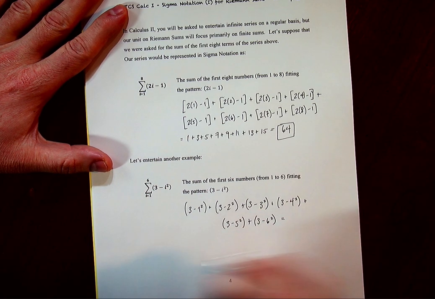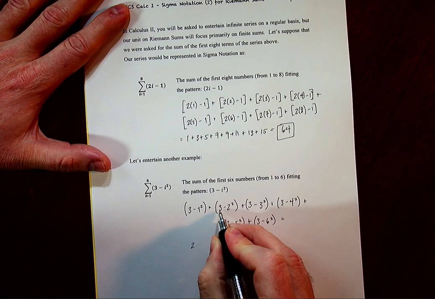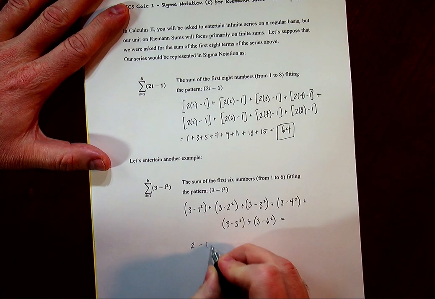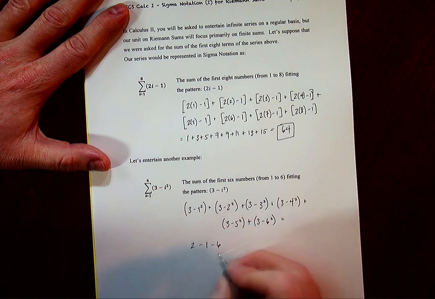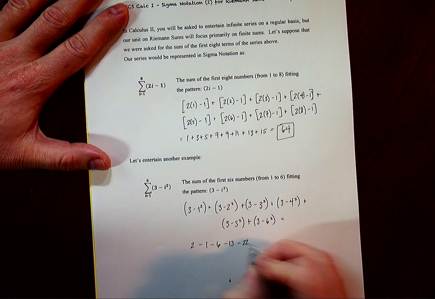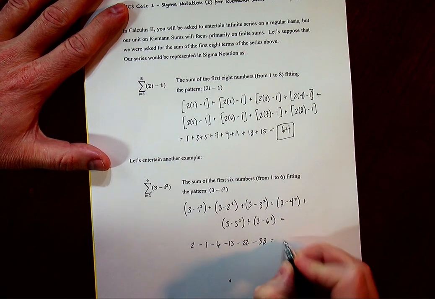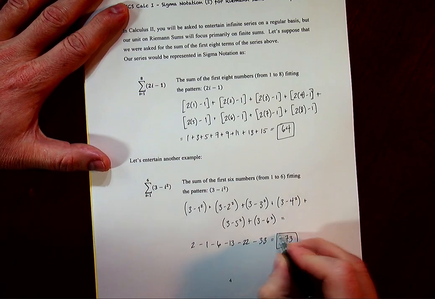And what that winds up being is, this one winds up being 3 minus 1, or 2, 3 minus 4, or negative 1, 3 minus 9, or negative 6, 3 minus 16, which is negative 13, 3 minus 25, which is negative 22, and 3 minus 36, which is negative 33. And just in case you're wondering, that adds up to negative 73.